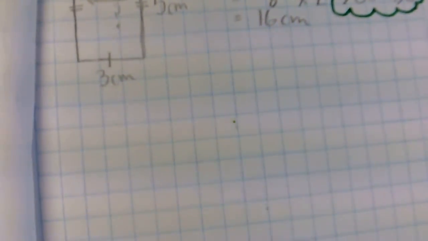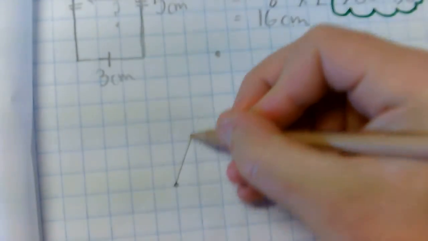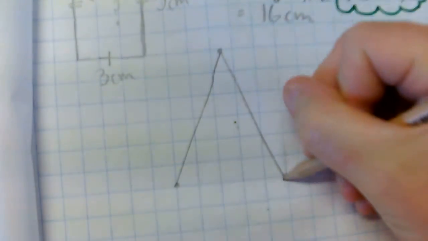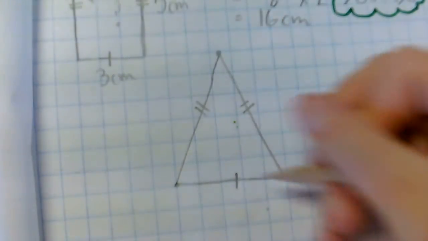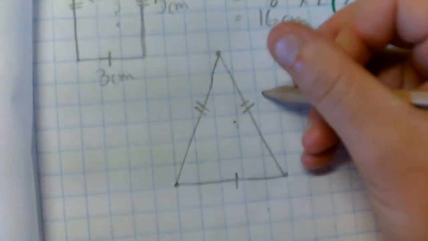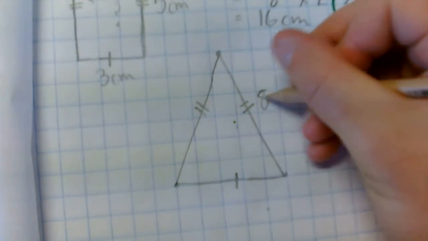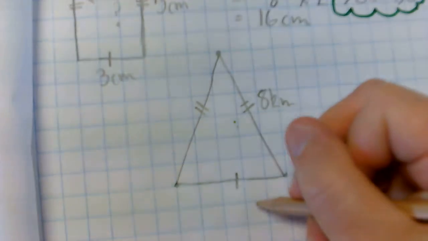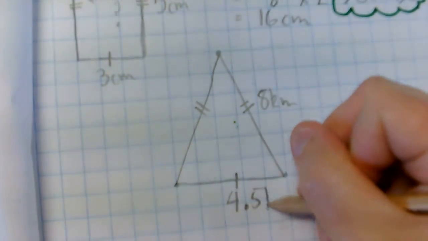And just to challenge and extend you, if you're working on the perimeter of, let's say, a triangle, there's my triangle. Look at your dashes, and it's very simple. You just add up the sides. So let's use a different unit of measurement. Let's say that this is an interesting farmer's crop, and this is 8 kilometres, and this one is 4.5. Let's make it challenging.